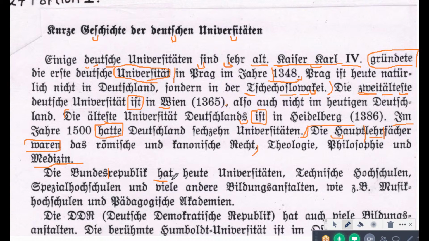This is your verb, has today universities, technical colleges, you could say. Hochschule isn't equivalent to our high school, obviously, because it means more advanced. It means universities or colleges, technical colleges, special colleges, und viele andere Bildungsanstalten.